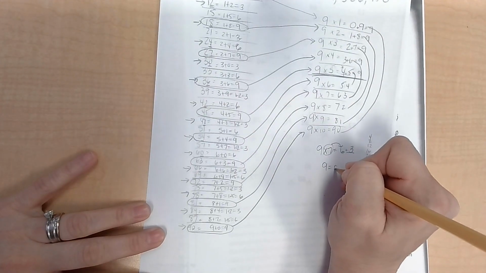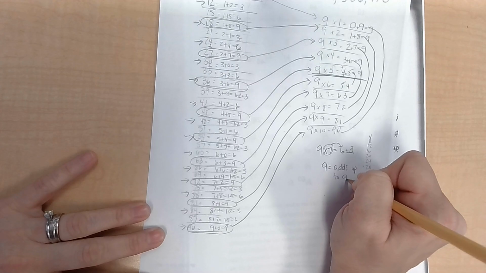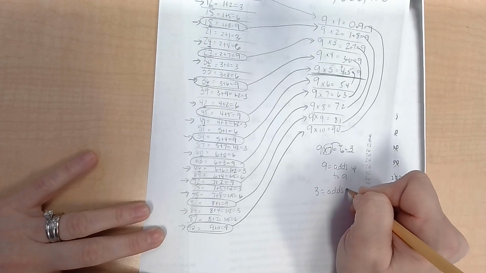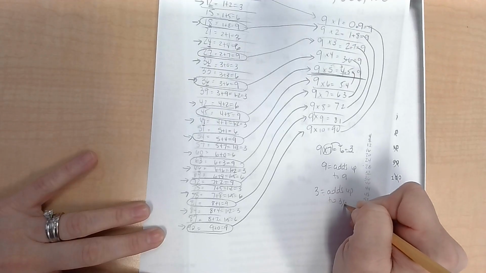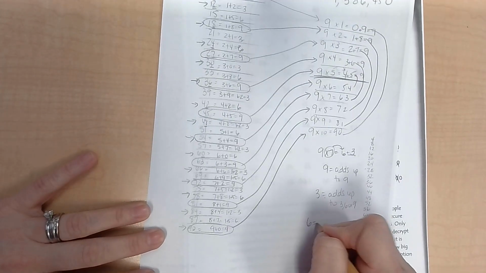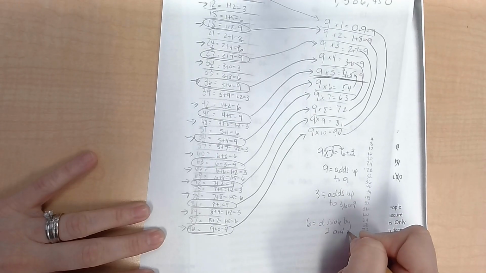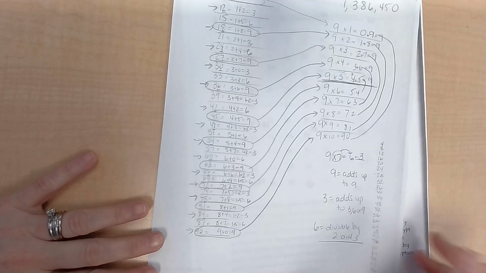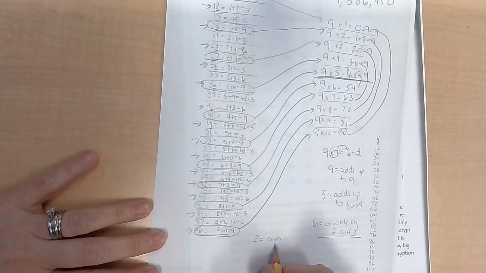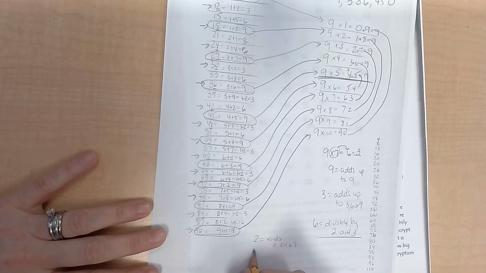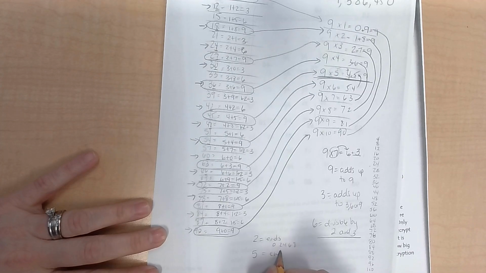Now, if it's divisible by 9, it adds up to 9. If it's divisible by 3, it adds up to 3, 6, or 9. If it's divisible by 6, it has to be divisible by 2 and 3. Great rules to have. Now, 2s end in 0, 2, 4, 6, or 8. If it's divisible by 5, it ends in 0 or 5. If it's divisible by 10, it ends in 0 only. Okay, so you kind of have an idea about that.